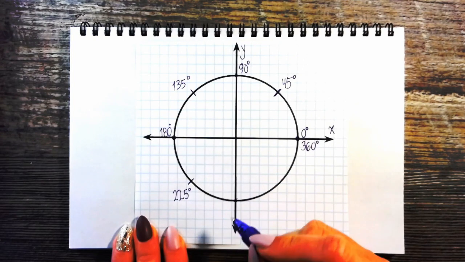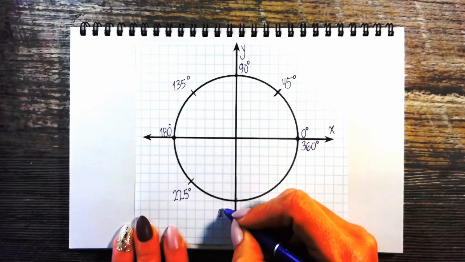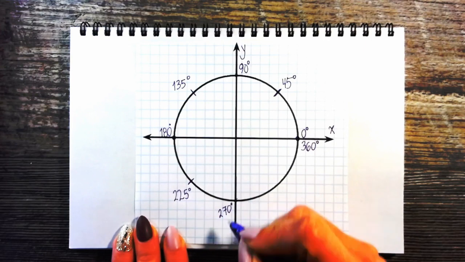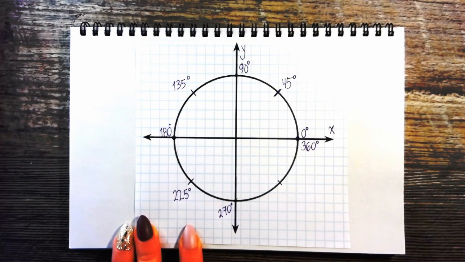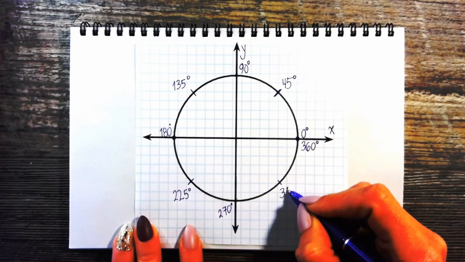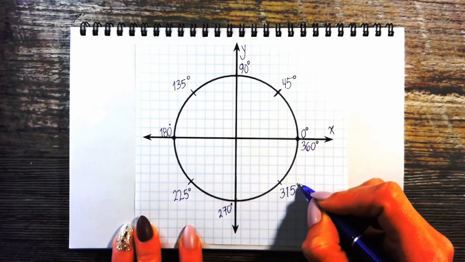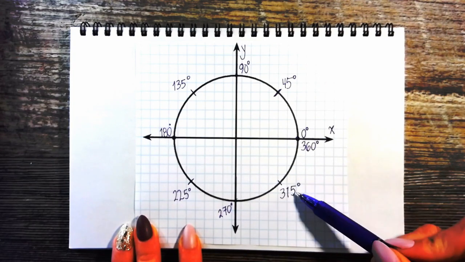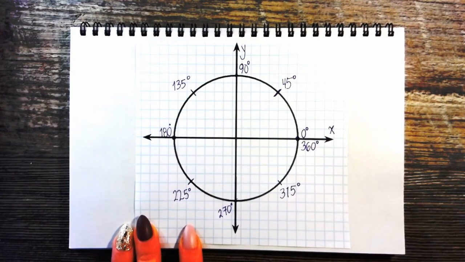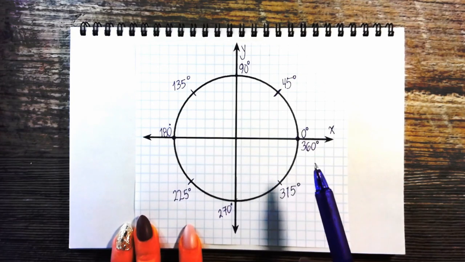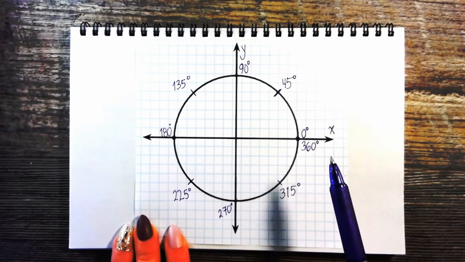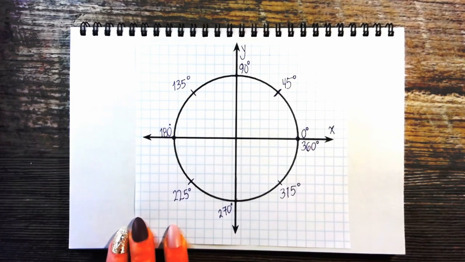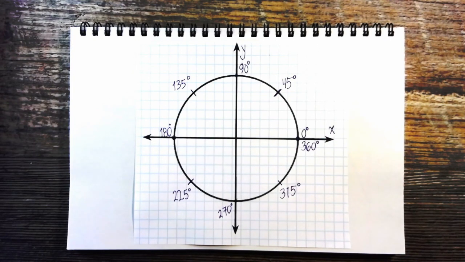Plus another 45, 270. Plus another 45, 315. And 45 again on top of 315 puts us at 360. So that was going around the circle labeling all of the increments of 45 degrees starting at 0 until we hit 360. That was the first layer.